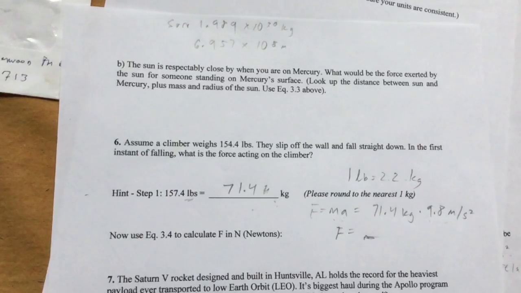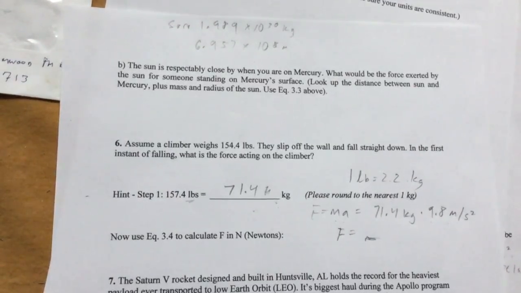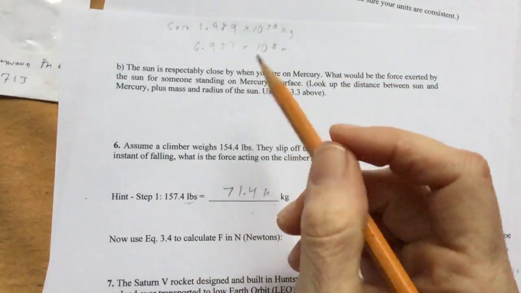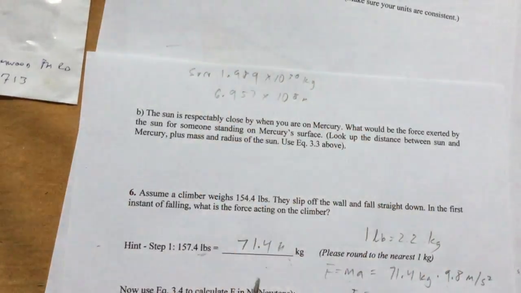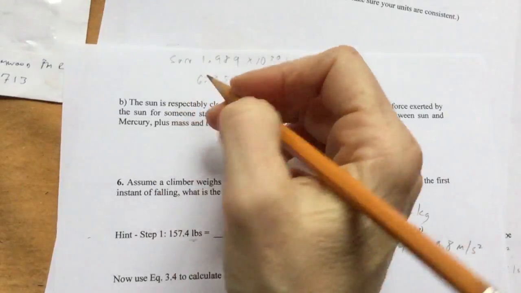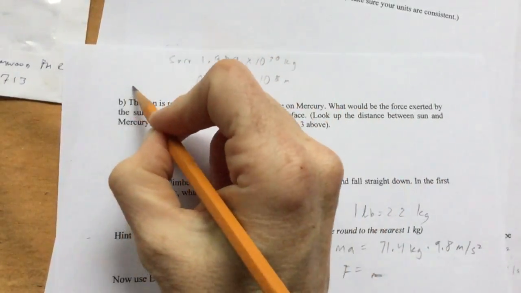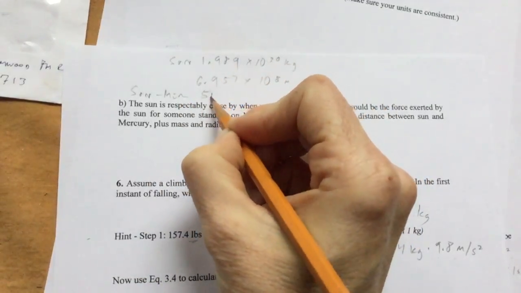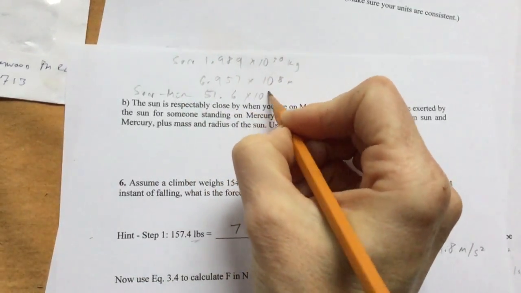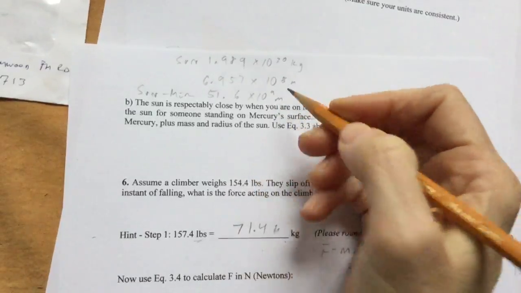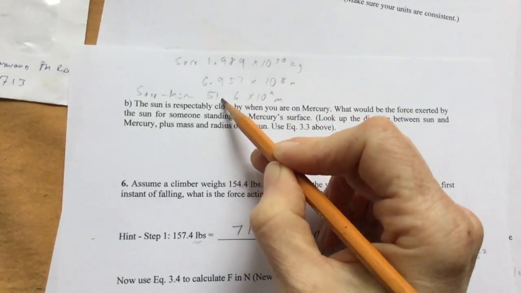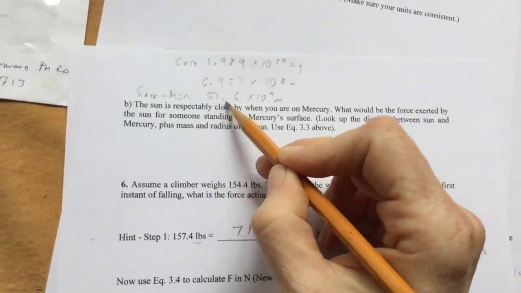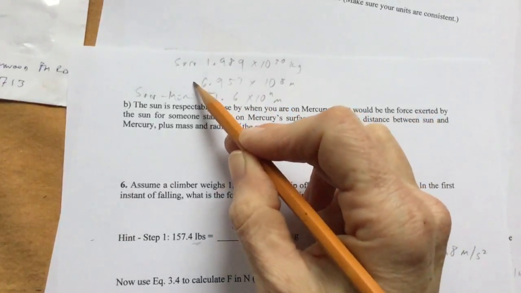So you might wonder, well, I'm standing on Mercury, and I've got this radius of Mercury, but the other thing is that's the radius of the sun. This is the sun's mass, and the distance between sun and Mercury is 51.6 times 10 to the 9th meters. Again, this number is not just one order of magnitude, but when you consider the 50, it's 2 orders of magnitude bigger even than the sun's radius.